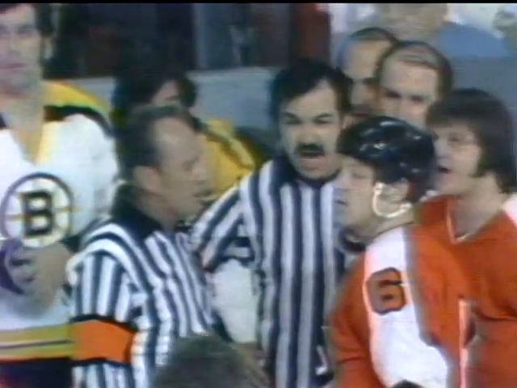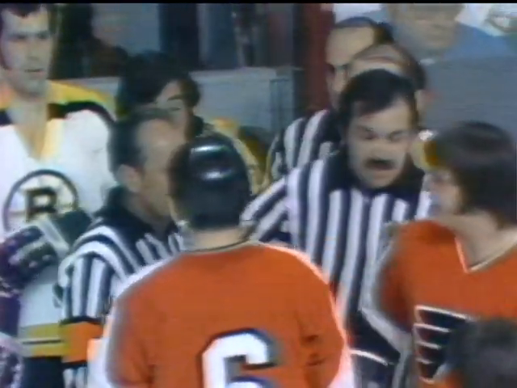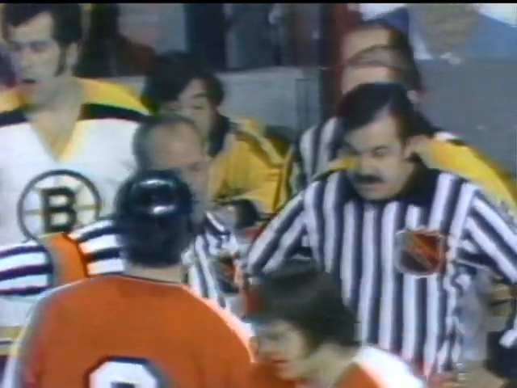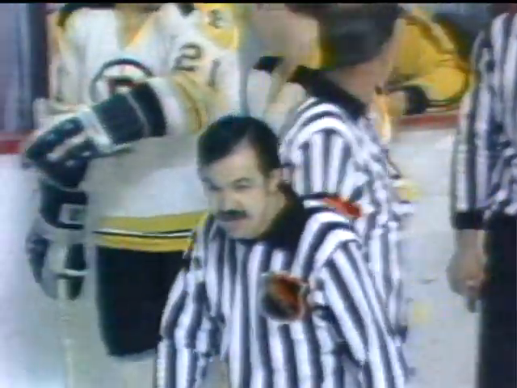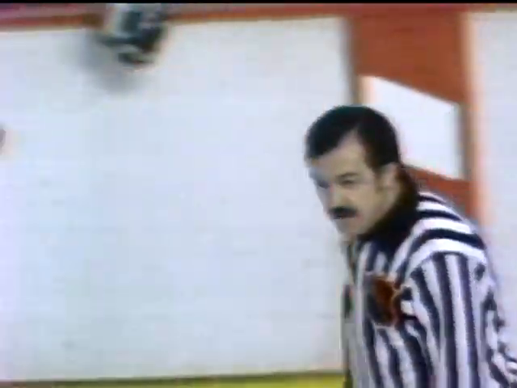So that's the call to both. 2 for elbowing, 2 for roughing. So both teams will play shorthanded. Now Selesky has thoughts of going with Dallas Smith and or Don Marcotte, as they're both over by the Boston penalty box. And I think if cooler heads do not prevail, there could end up being more serious damage done penalty-wise to both clubs.